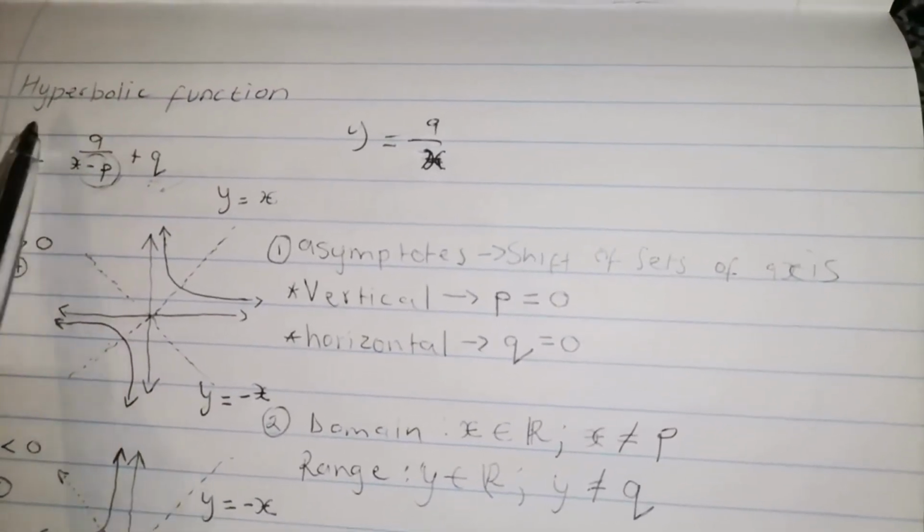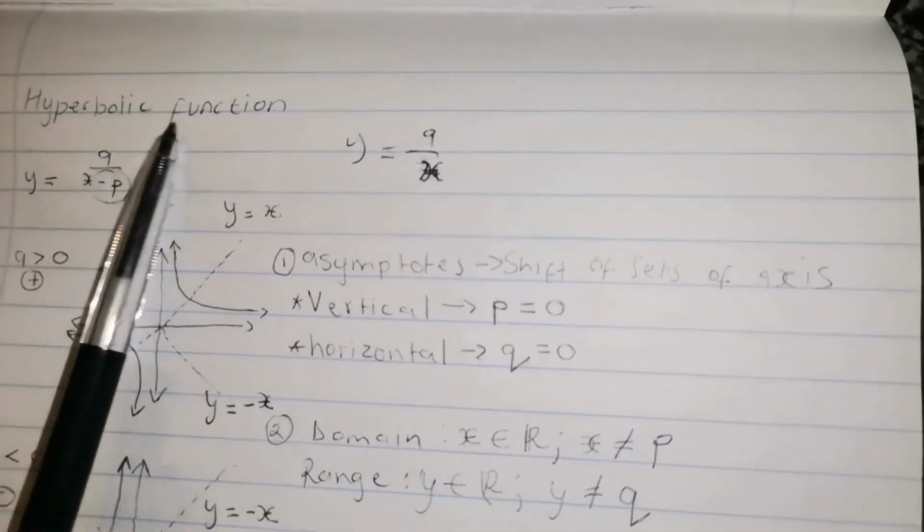So today we're going to deal with a hyperbolic function.